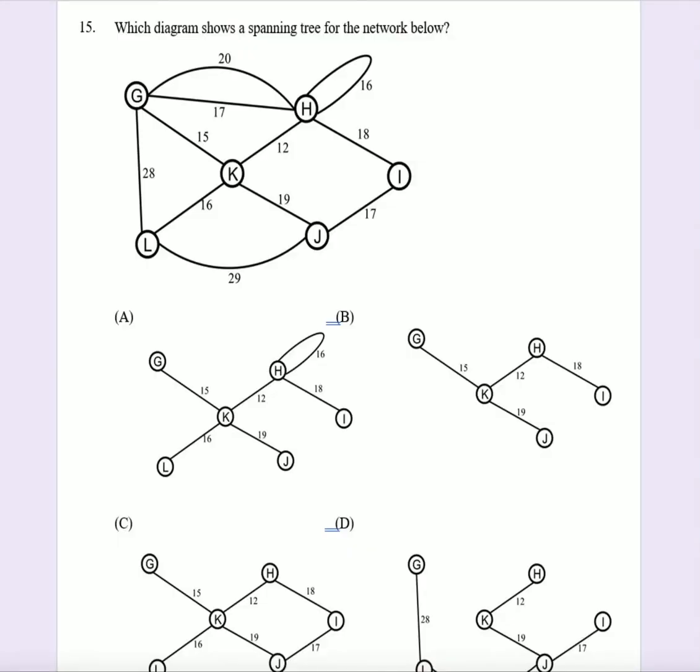So for a spanning tree, we know that we need to go through every single vertice. So a spanning tree has to include every vertice in the network. And it doesn't have to all be connected. So that's what gives it that tree name. It's like the branches sort of branch out like that, and they don't have to be connected to other branches. And it can't have any of these loops like this, and it can't have any cycles either.